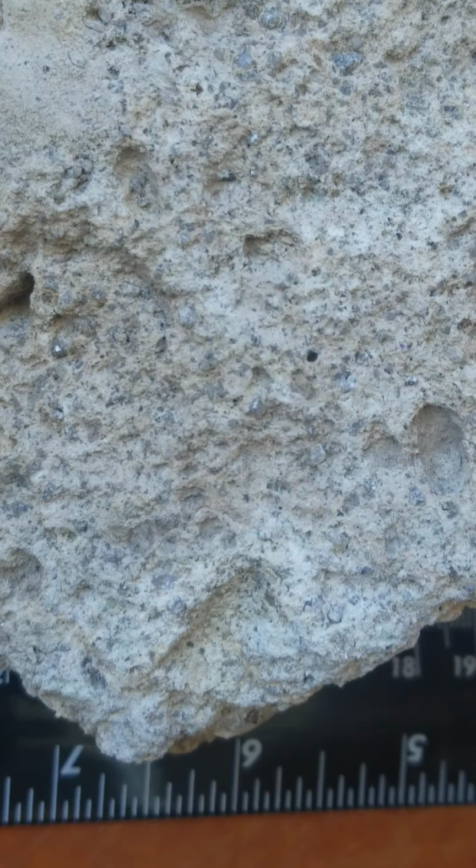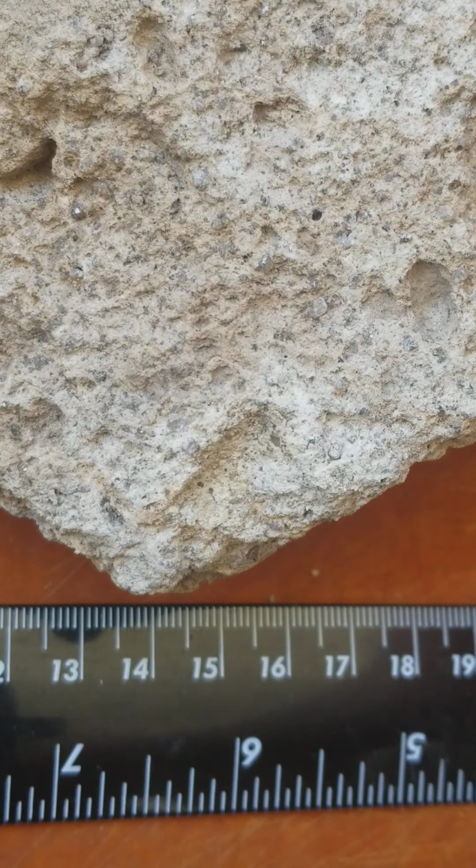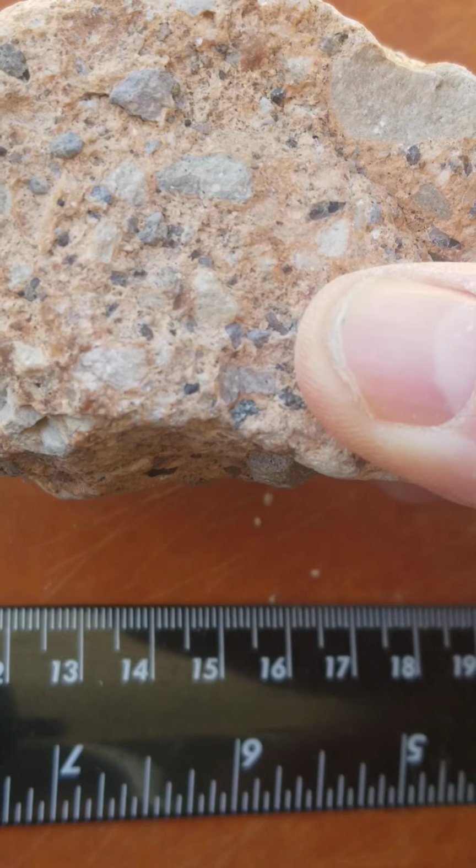I13, and for contrast, again, this is tuff. So tuff and volcanic breccia.